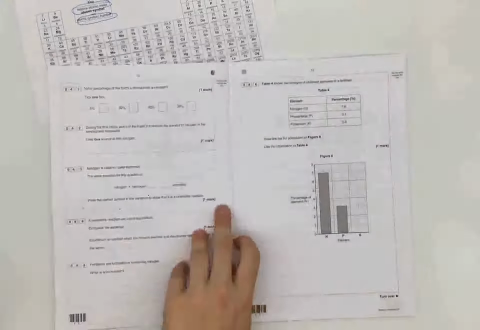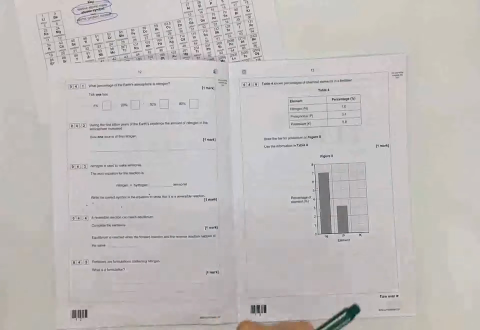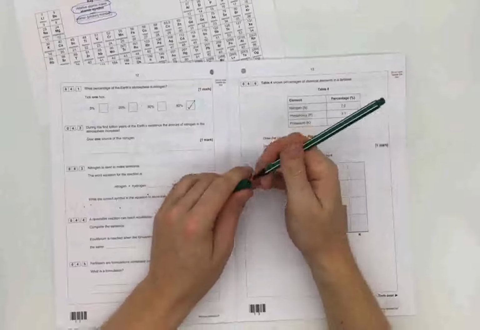Next question, let's mix it up, let's go for green. Actually, I start off with green, let's go blue. No, I'll start off with blue, let's go green.